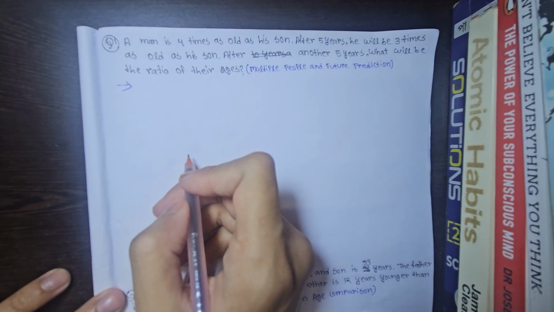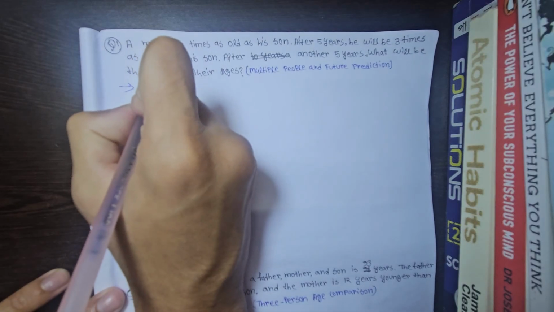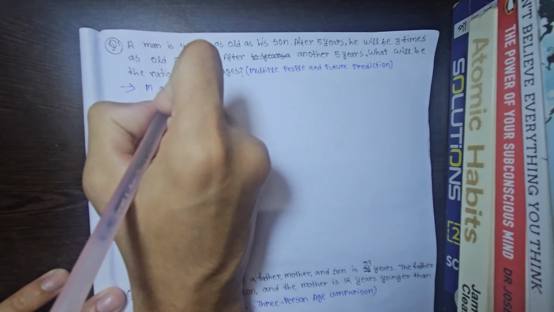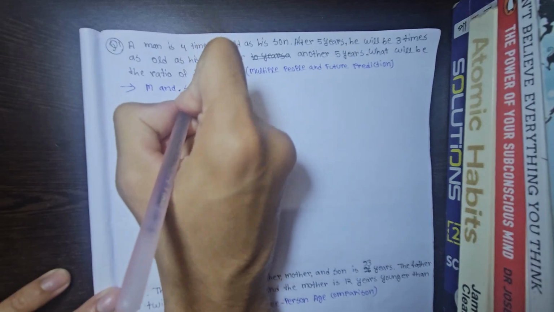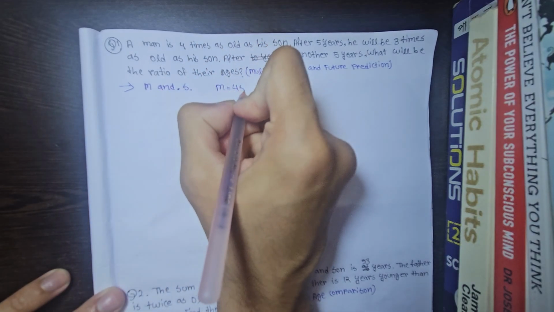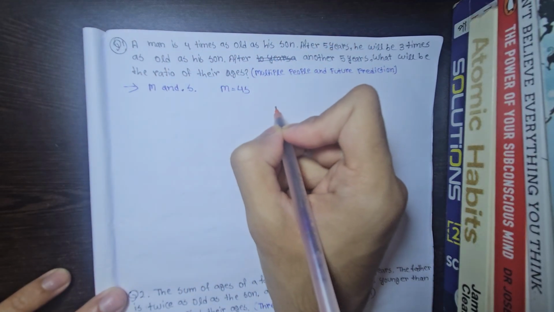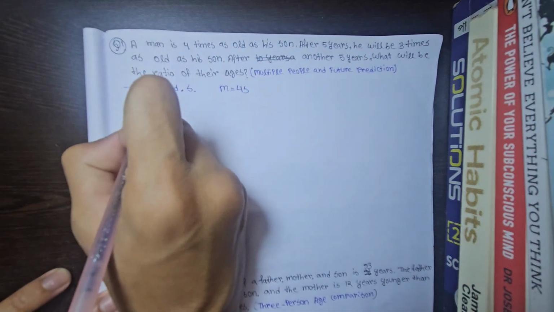So what we will do: a man is 4 times as old as his son. Let the variables be m and s. So m equals 4s. After 5 years, he will be 3 times as old as his son.